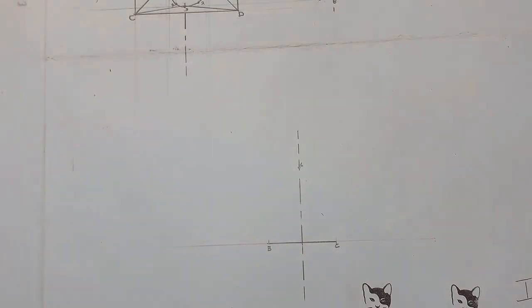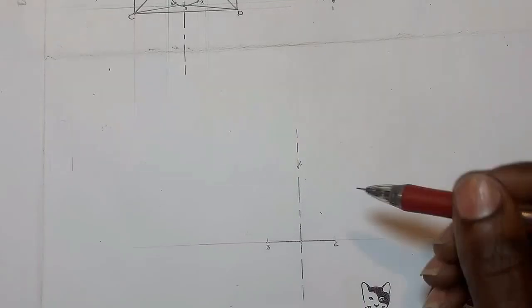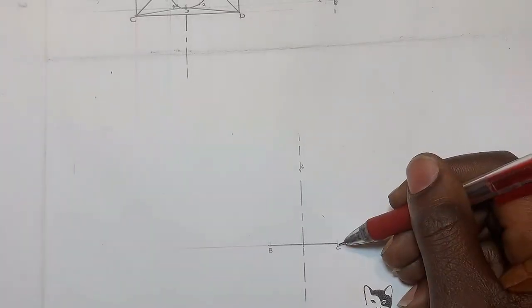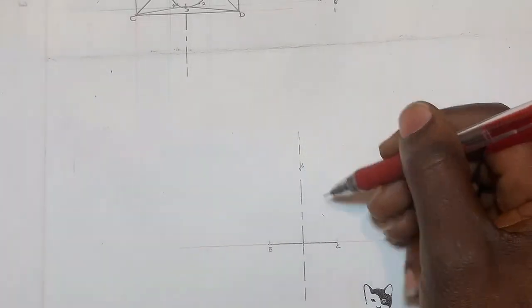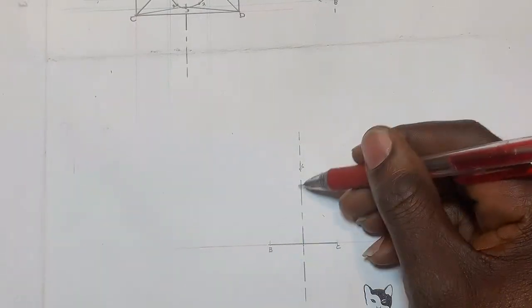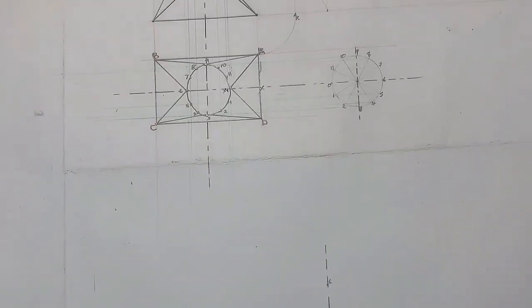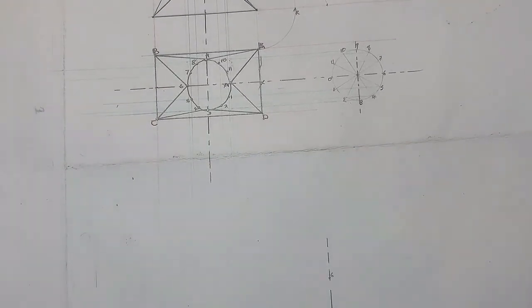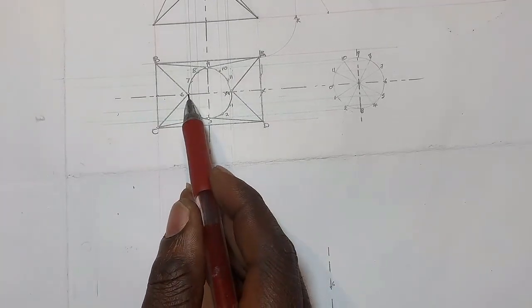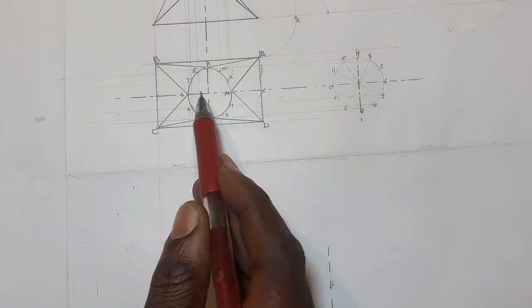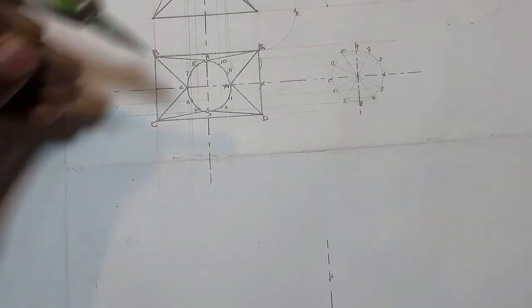But then let's confirm if we graphically calculate the length of C6 and B6 it is still the same. What we understand is that the distance of 6C must be the same as 6B. Excuse me.